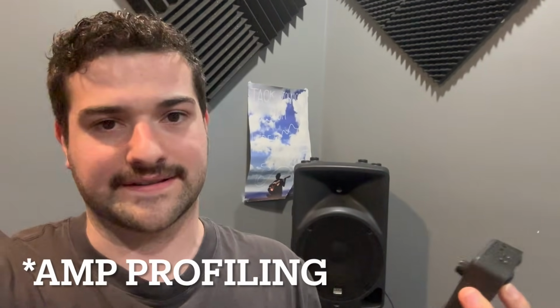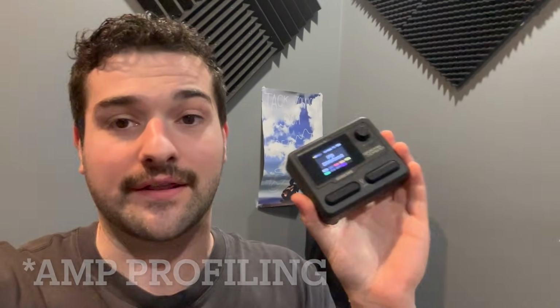And it does have the capability to run NAM captures, which is neural amp modeler, which is a form of amp modeling, is what I understand it to be anyway. So it can run those, although not in a traditional way, because it takes the NAM files and then converts them into its own format that it can read.